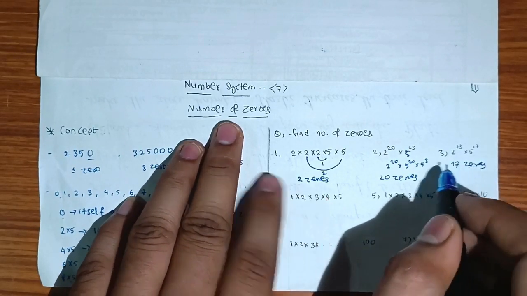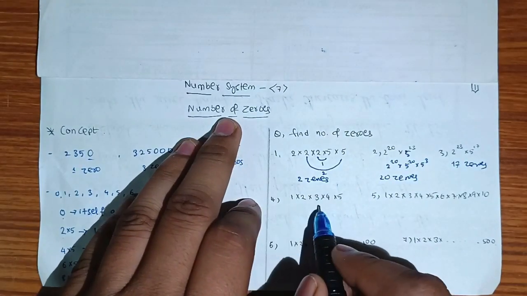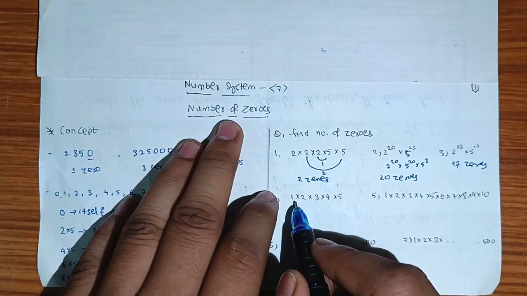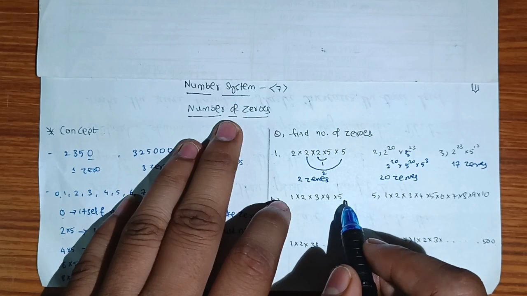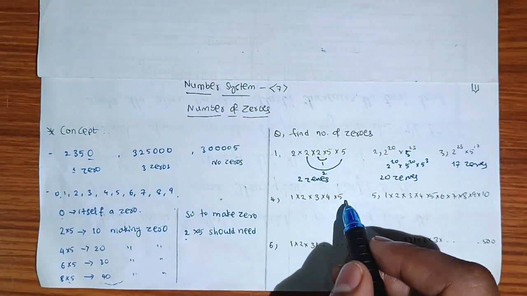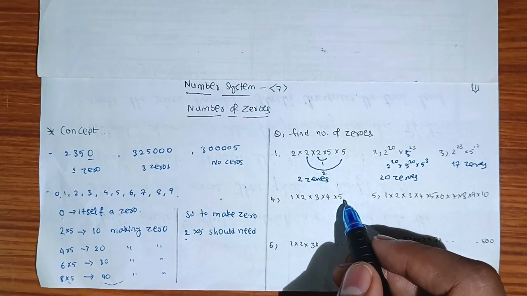I think you are getting the idea. Now let us move to this one. When we have 1 cross 2 cross 3 cross 4 cross 5, then we need to find the number of zeros.